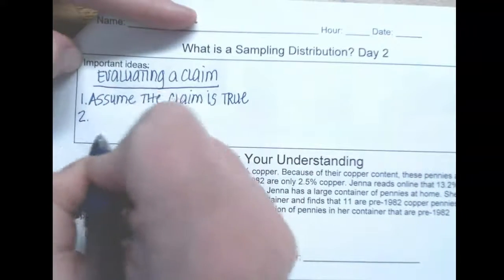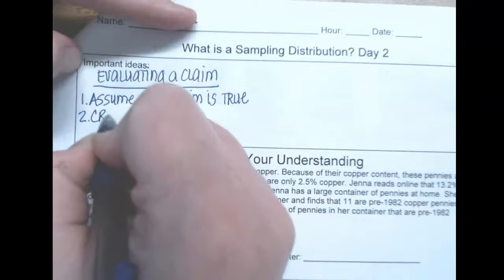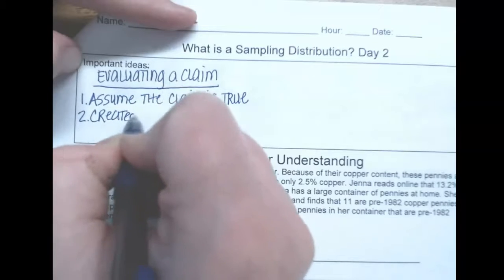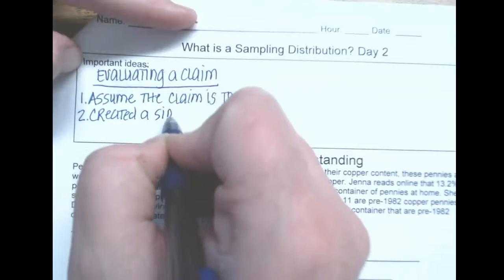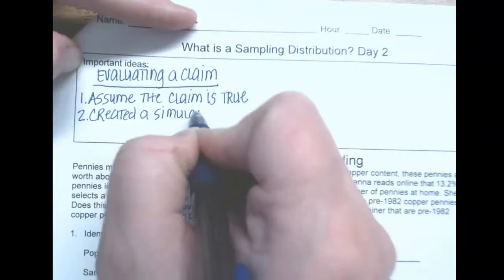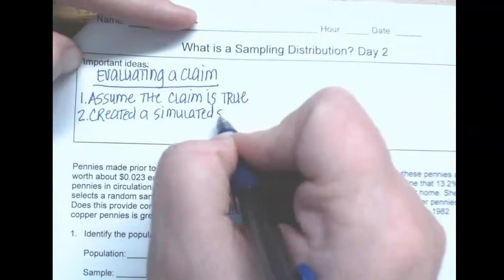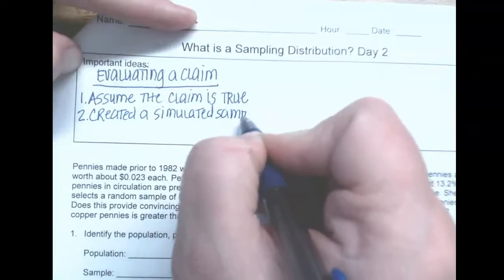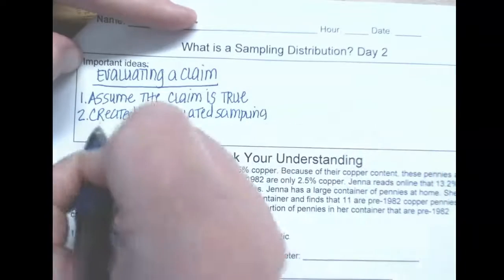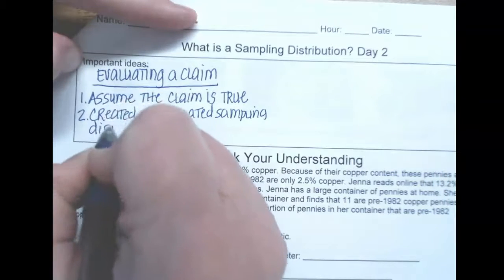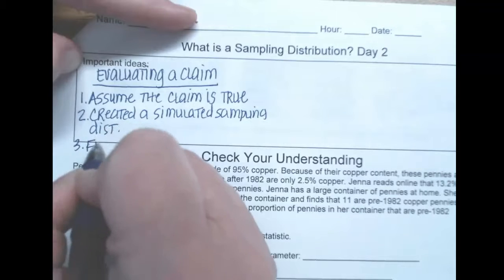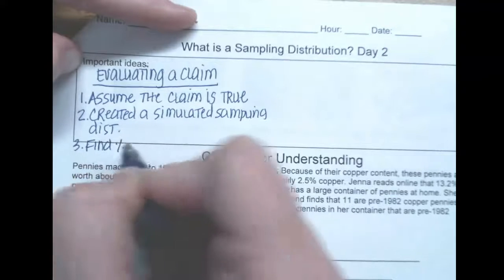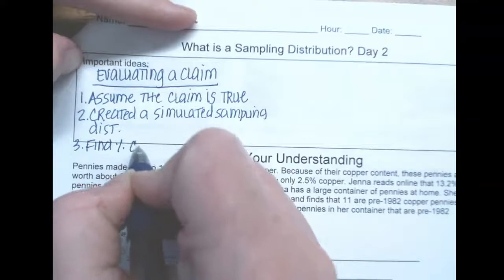Okay, you're going to assume the claim is true. And just like we did on the front, we created a simulated sampling distribution. And then you want to use that distribution to find the percent chance of getting the observed result.